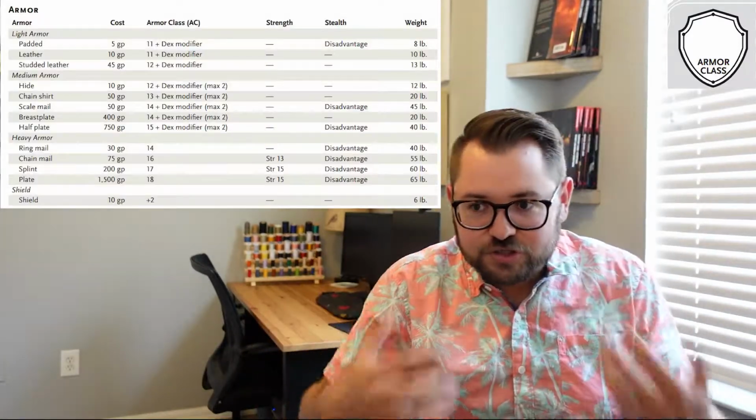Armor class is often referred to as AC, and it is how hard your character is to hit. So any kind of attack, whether it's a bow or a bolt of fire or a sword, the attacker is going to roll the d20, and if they hit or exceed your armor class, then they hit you. And the same thing is true if you're trying to hit someone else. Now, your armor determines your armor class.